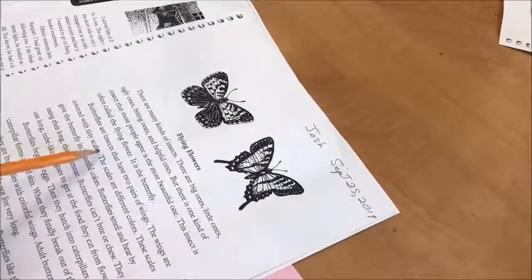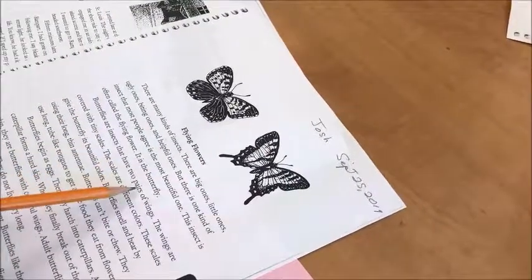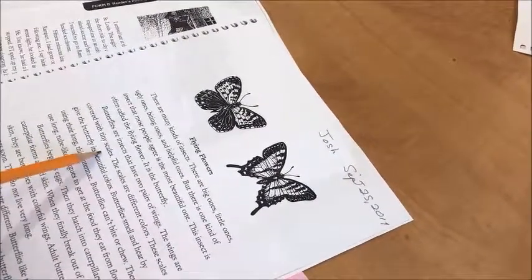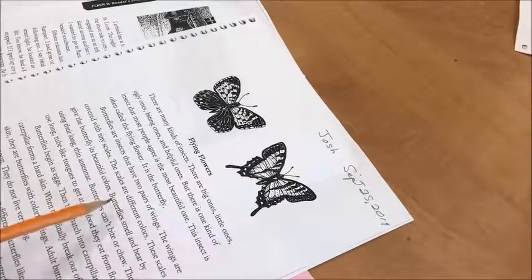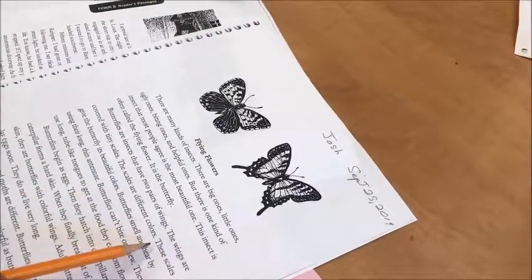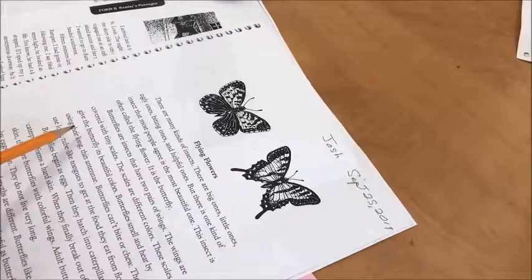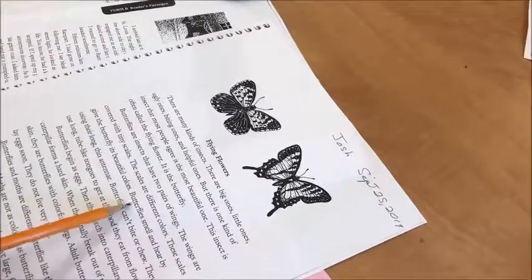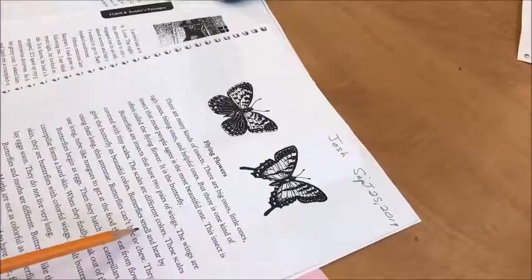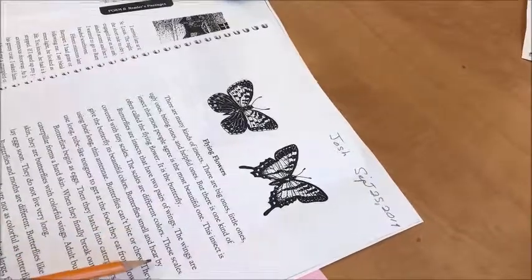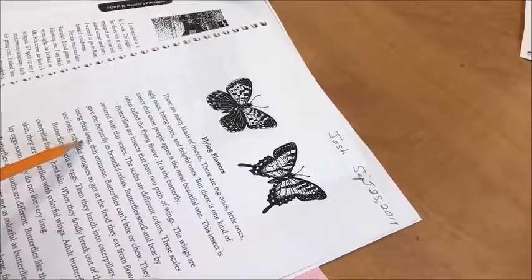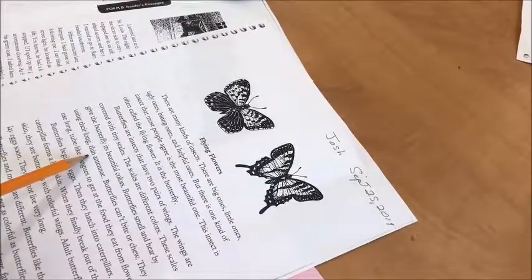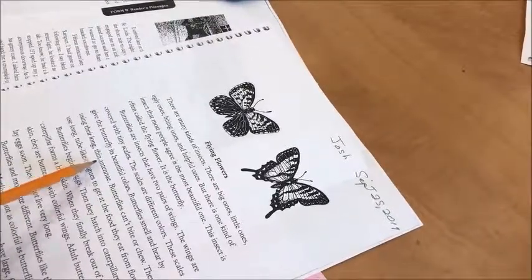Butterflies are insects that have 2 pairs of wings. The wings are covered with tiny scales. The scales are different colors. These scales give the butterfly its beautiful color. Butterflies smell and hear by using their long, thick antennas.